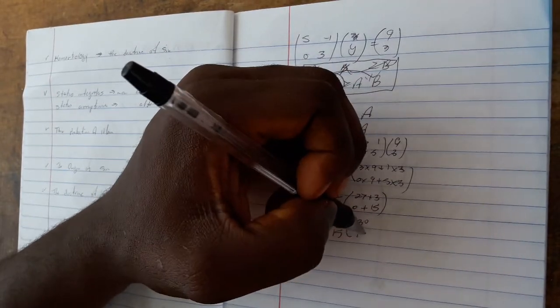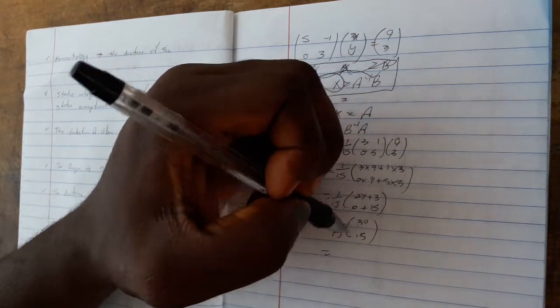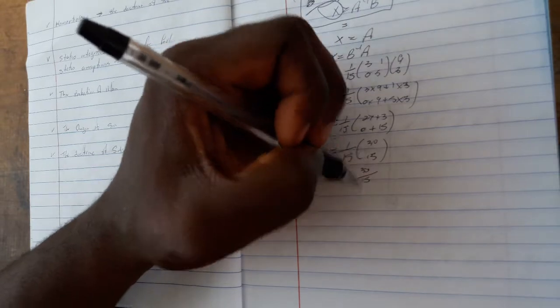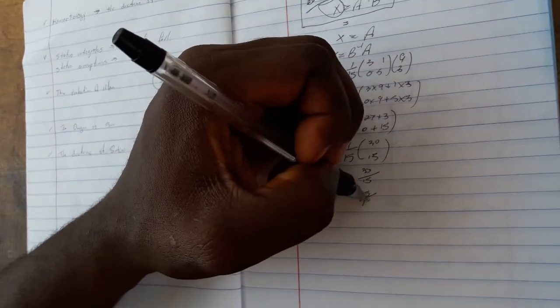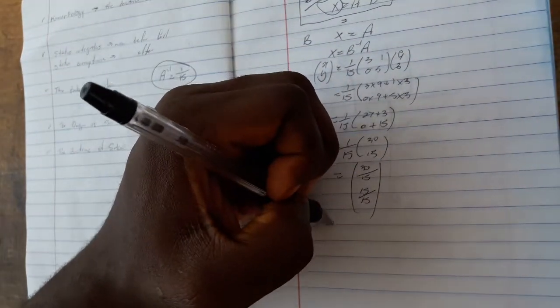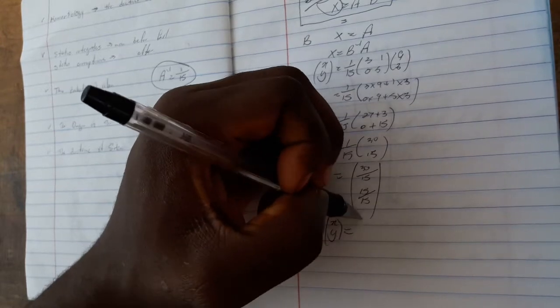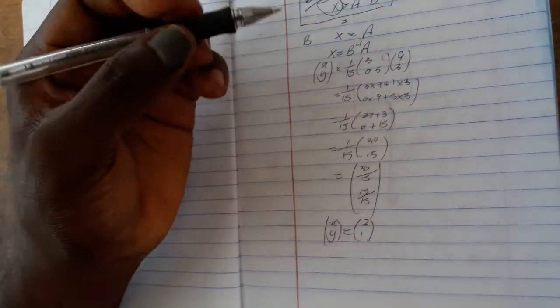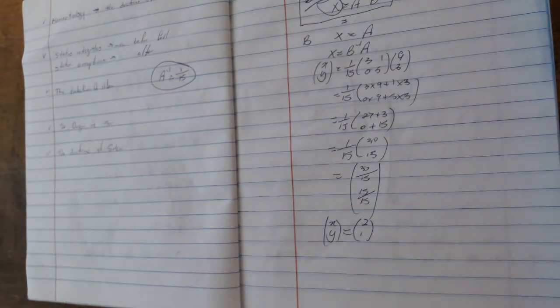1 over 15. This is 30, and this is 15. And 15 divides inside now. You have 30 divided by 15 and 15 divided by 15. X and Y is equal to 2 and 1. And that's your matrix video.